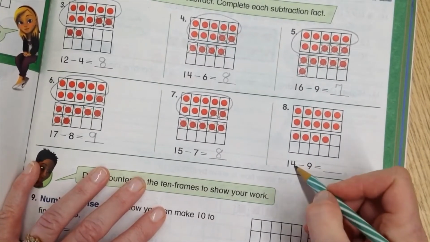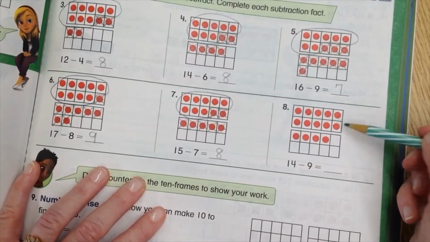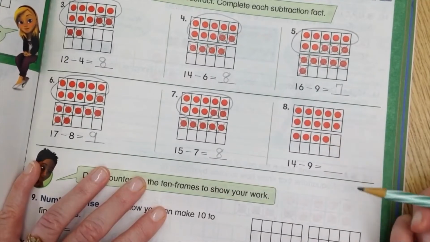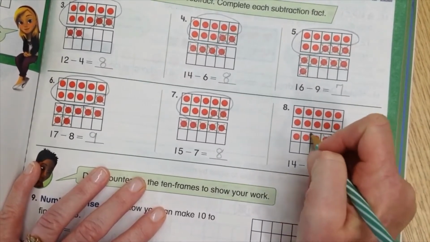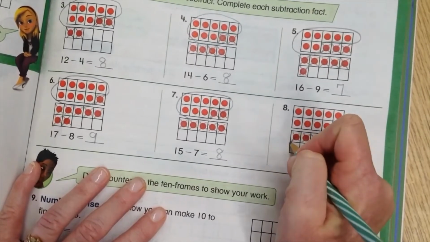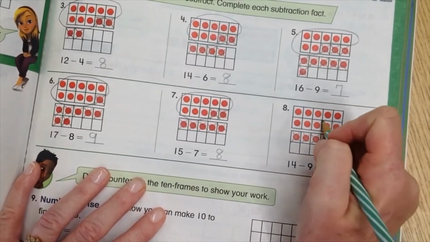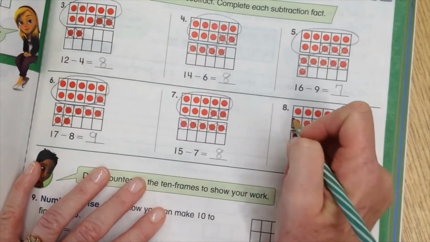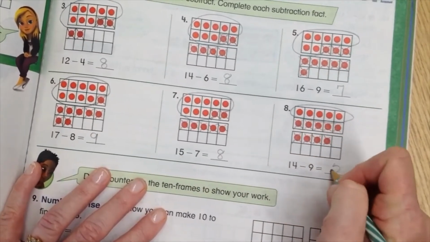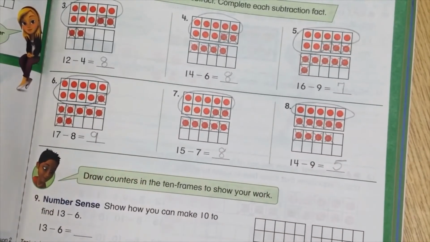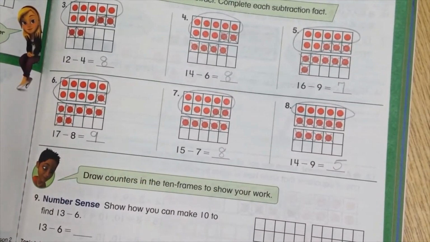Number 8 starts with 14. Here's our 10 and 4 more for 14. And they want us to take off 9. 1, 2, 3, 4, 5, 6, 7, 8, 9. How many are left? 5. So 14 take away 9 equals 5.